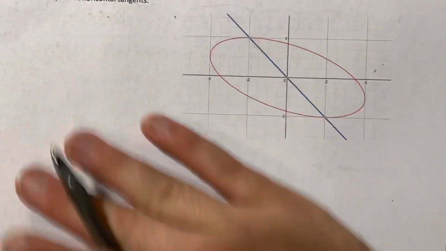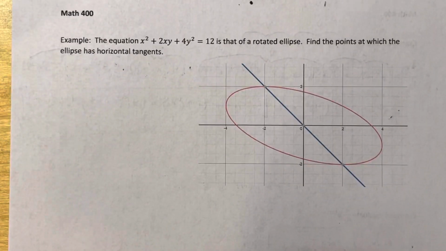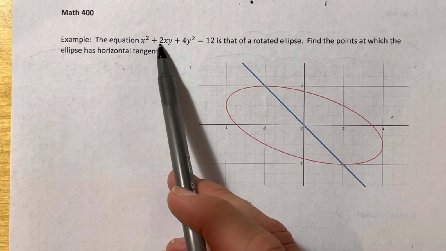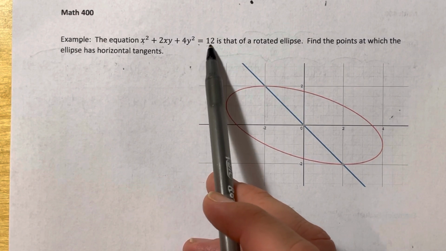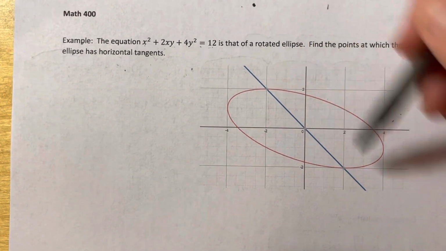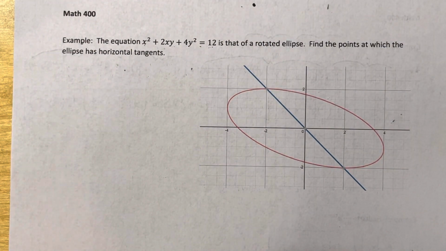Okay, here's a fun example. So this one, we're given an equation, but we're told that it would represent a rotated ellipse. So the equation is x squared plus 2xy plus 4y squared equals 12. And here's the graph of that rotated ellipse. Ignore the line for now. That's a line that we're going to find in this problem. It says find the points at which the ellipse has horizontal tangents.